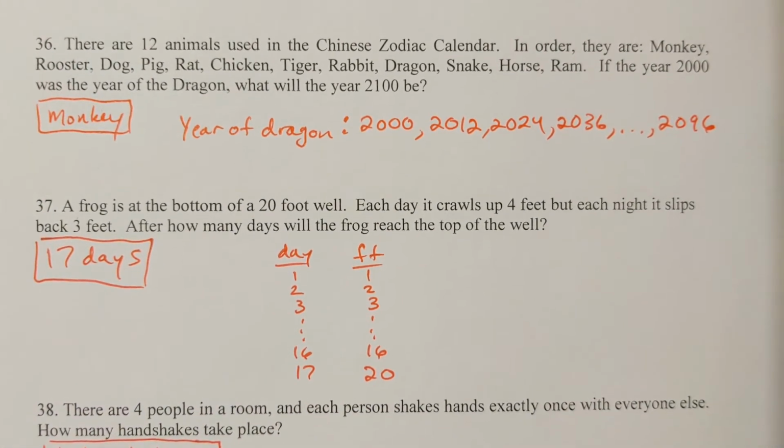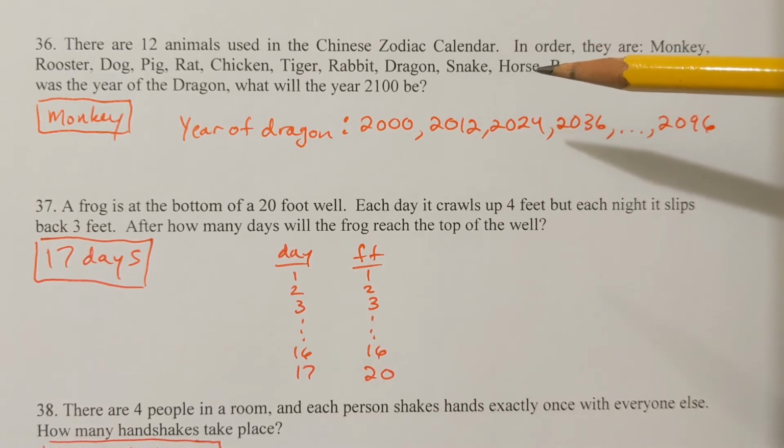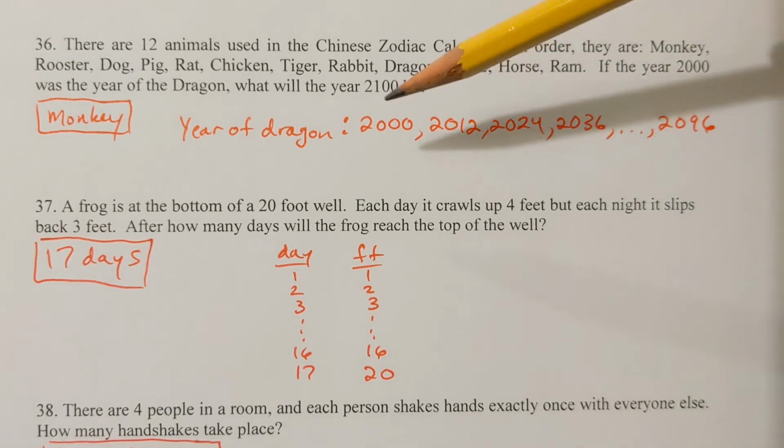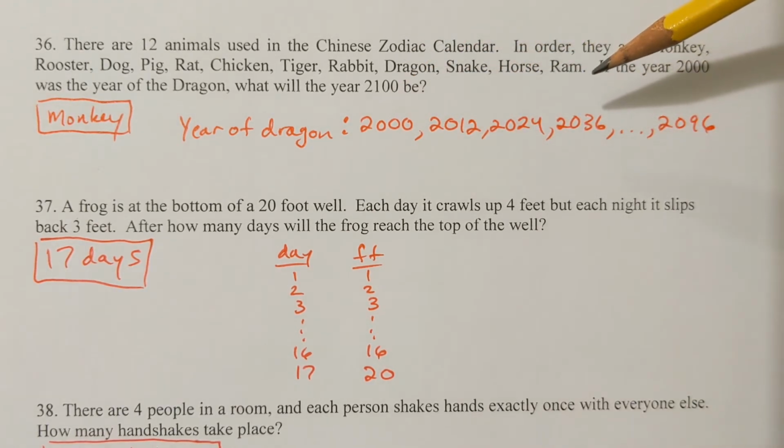Problem 36. There are 12 animals used in the Chinese zodiac calendar. In order, they are monkey, rooster, dog, pig, rat, chicken, tiger, rabbit, dragon, snake, horse, and ram. If the year 2000 was the year of the dragon, what would be the year 2100? Okay, so for this one, you want to use inductive reasoning. Now, there should be 12 animals listed.